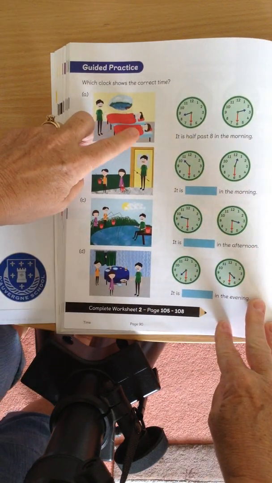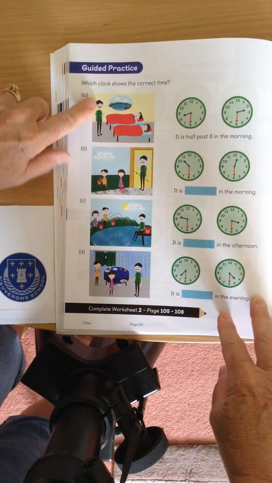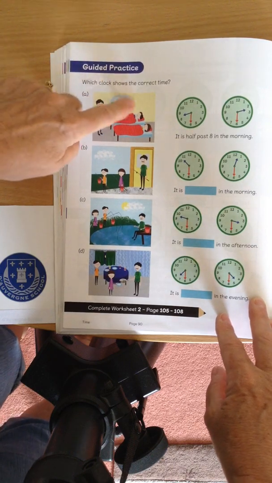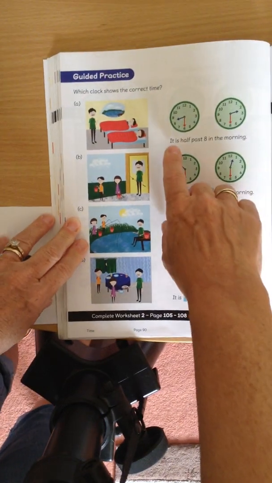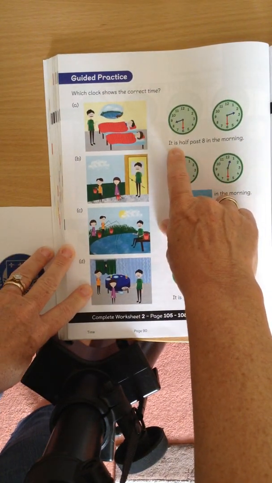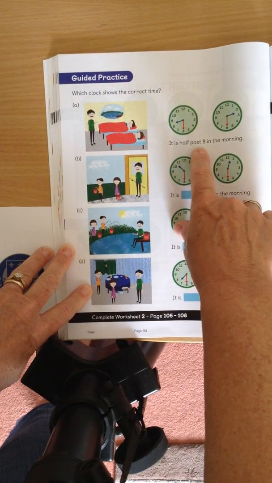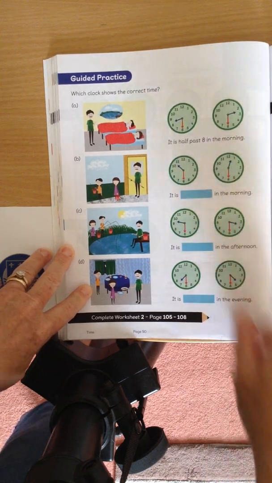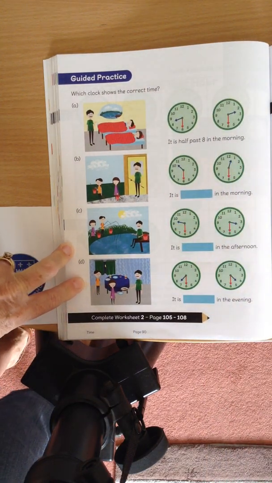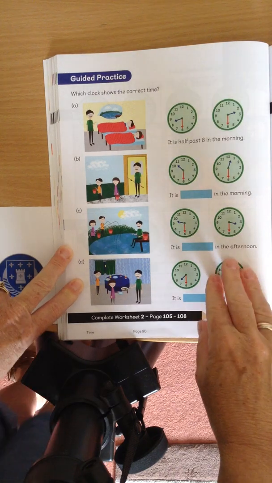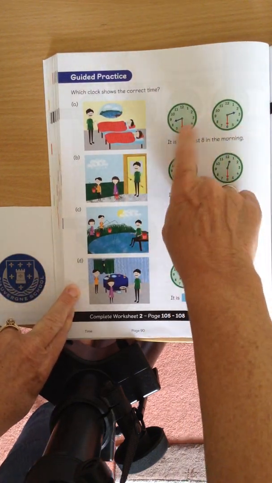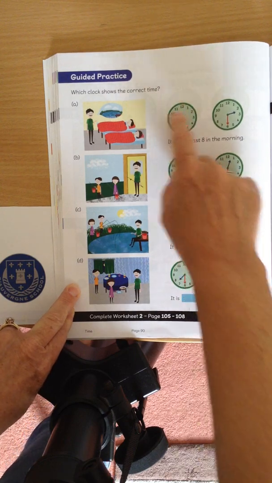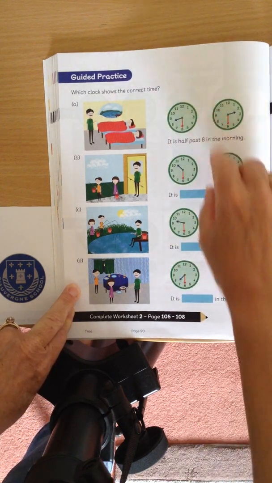So you've got two children in bed, and I think this must be Daddy saying, come on, time to get up. Let's have a look. It says, it is 8:30 in the morning. Oh gosh, it must be Saturday because they've slept in. They'd be late for school if they were in bed at 8:30. So, which clock shows the correct time? Have a look.